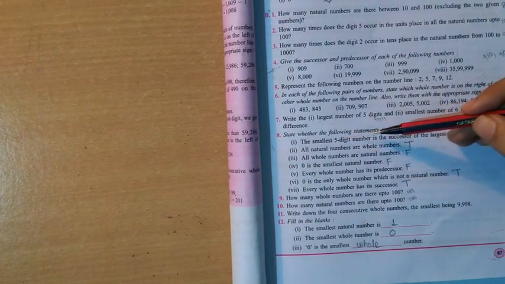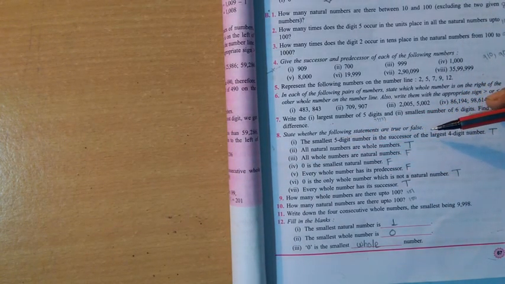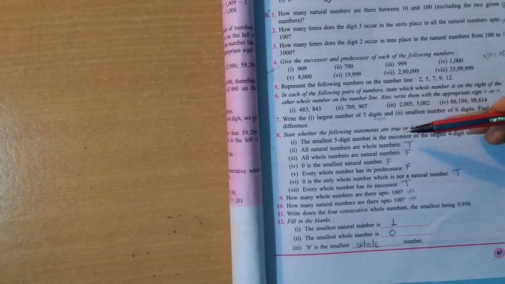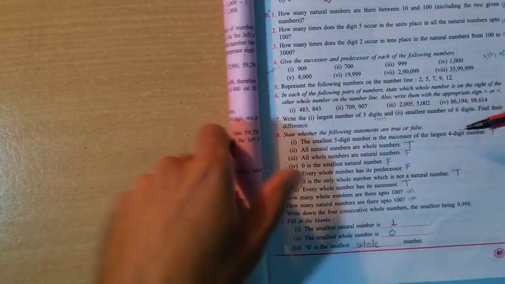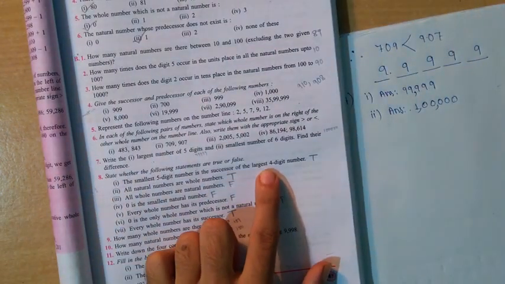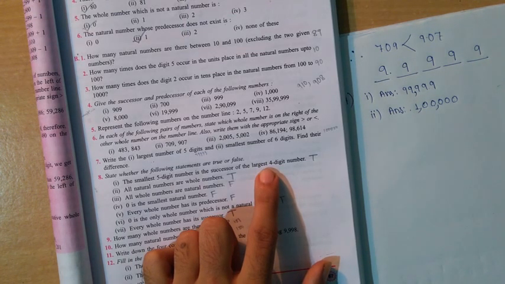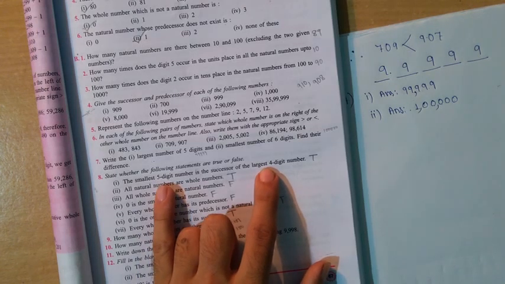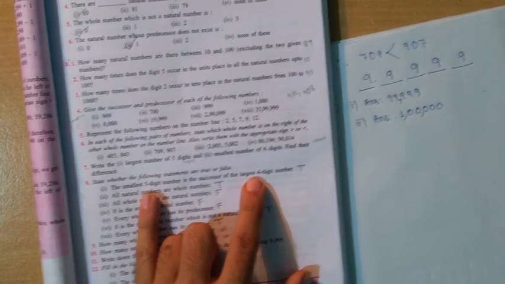Okay, next comes true and false. The smallest 5 digit number is the successor of the largest 4 digit number. That means what they are saying, the smallest 5 digit number is the successor of this number. The largest 4 digit number, what is it? The largest 4 digit number is 9,999, and the smallest 5 digit number is 10,000. Okay, it is 10,000.